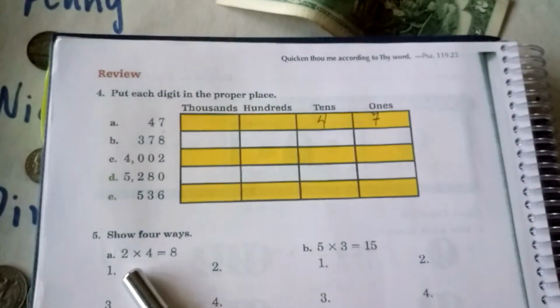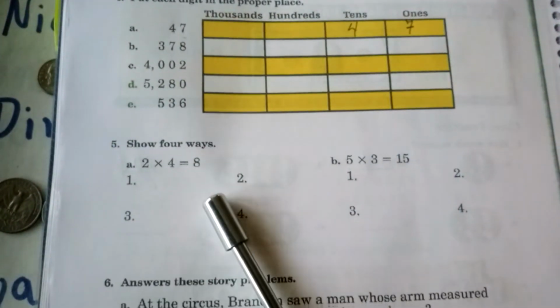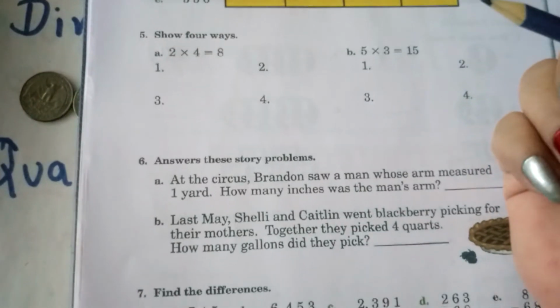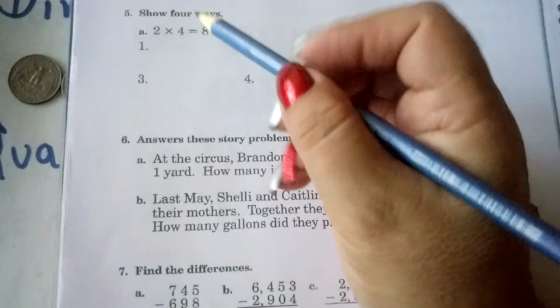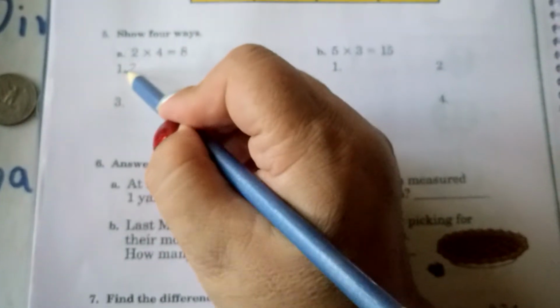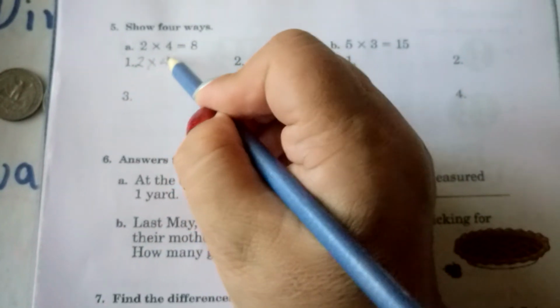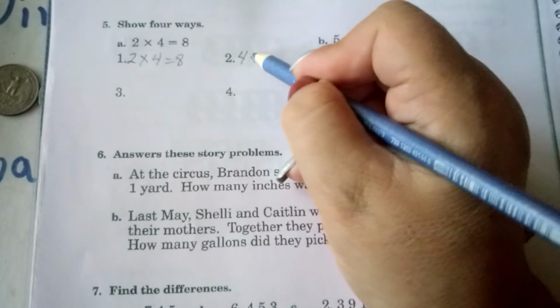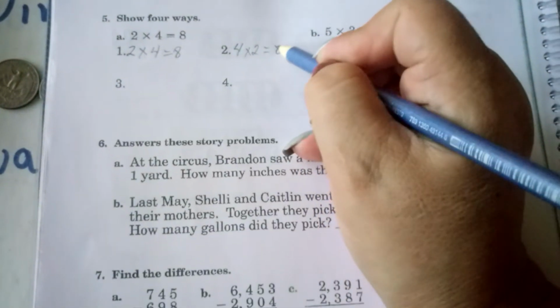Now here in number 5 they said show 4 ways. Do you remember that one? This is only a review. I think that you are very clever to do this kind of exercises. I have to copy only 2 times 4 equals 8, and here 4 times 2 equals 8.